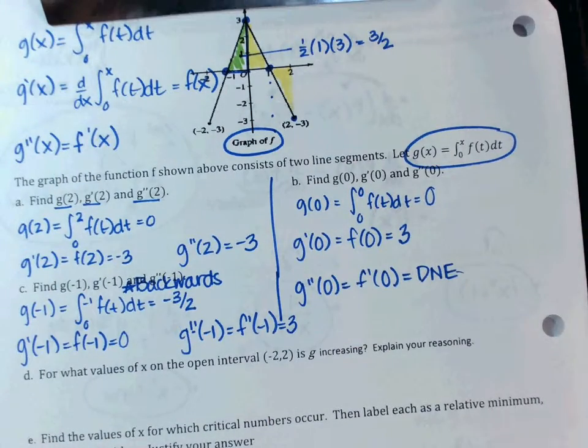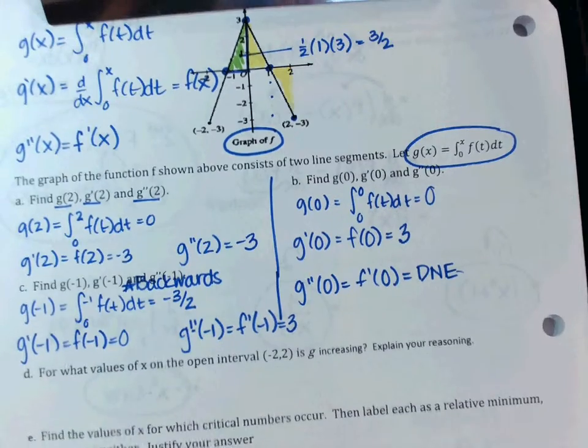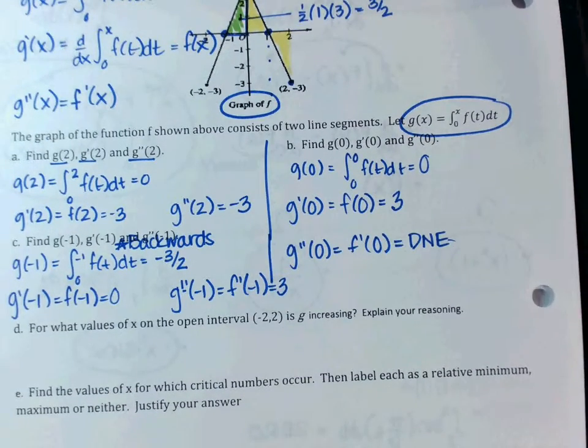Okay, guys, come on. Calm yourself. Rest your breast. Okay, go to part D.